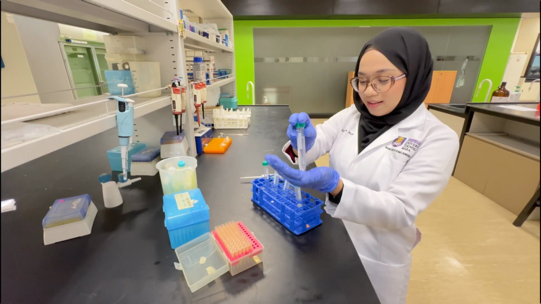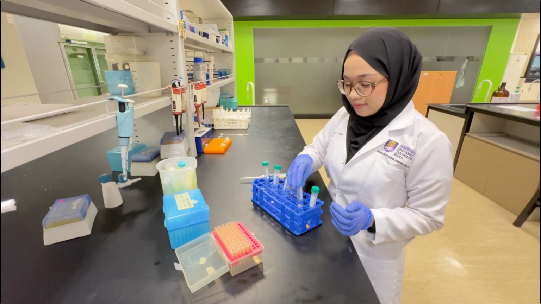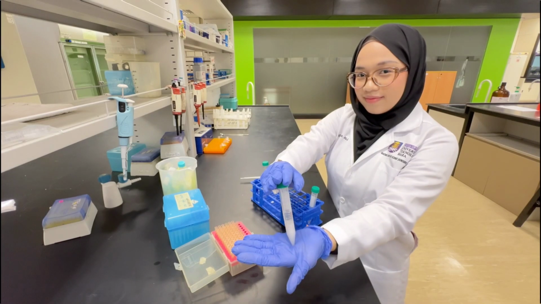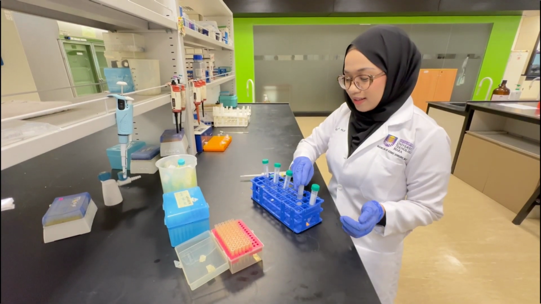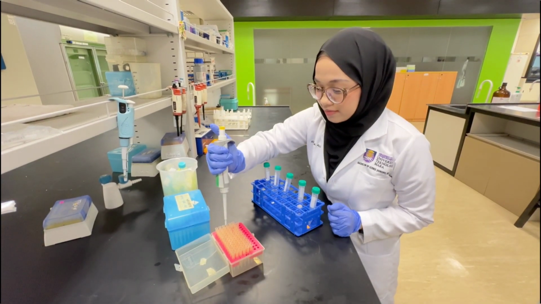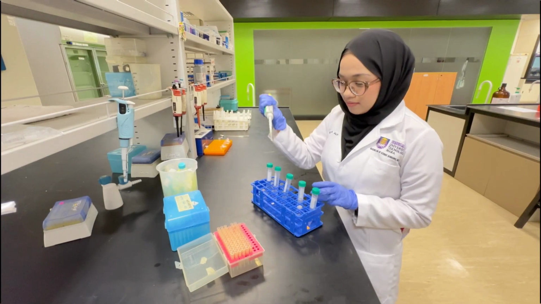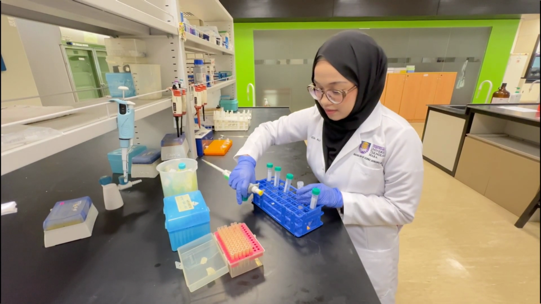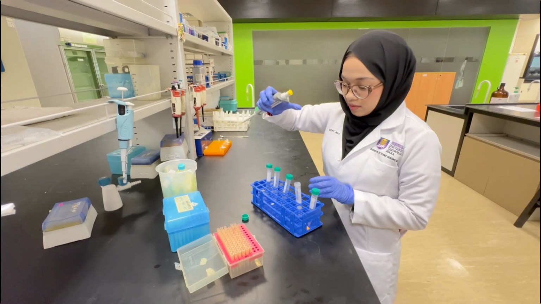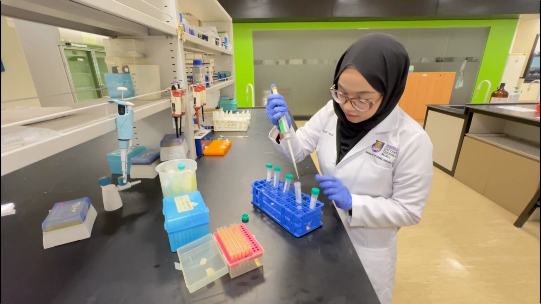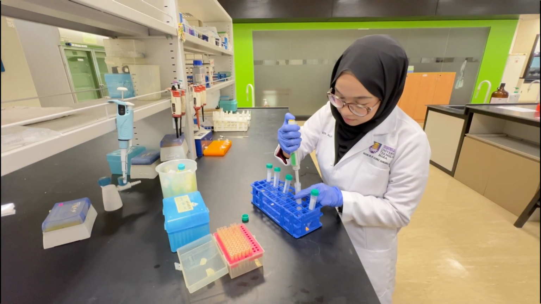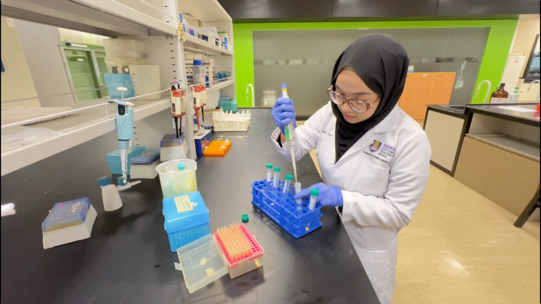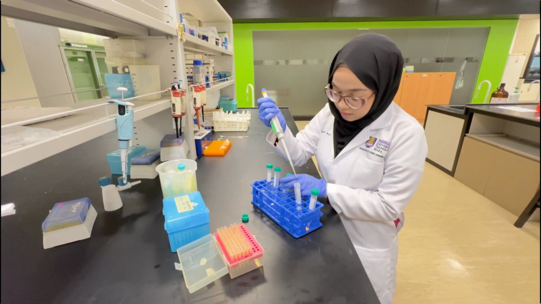This is blank and this is sample containing. Let's take a look on how I prepare the sample. Prepare the sample by dissolving it in a suitable solvent. Ensure the sample is free from particles by filtering or centrifuging if necessary.